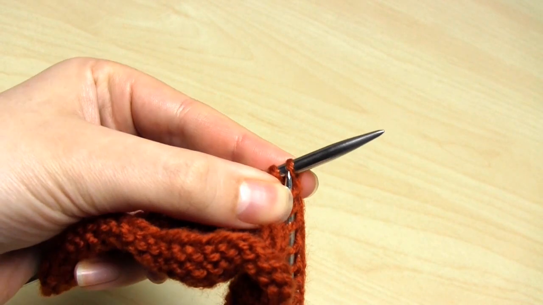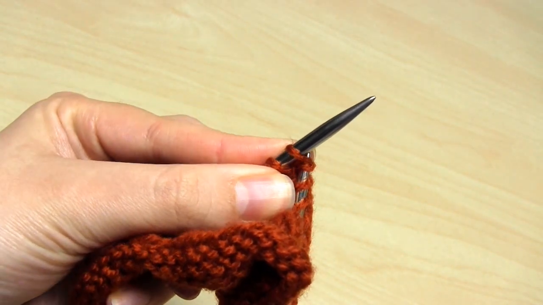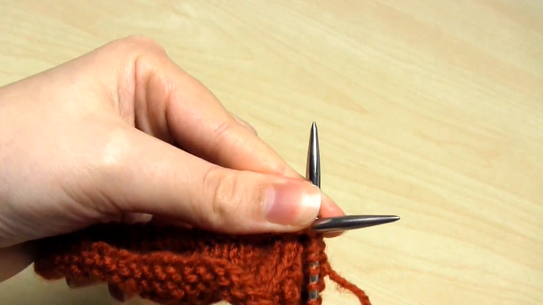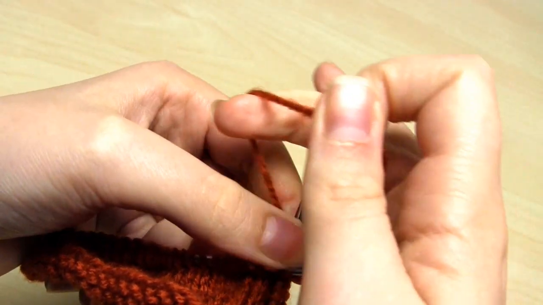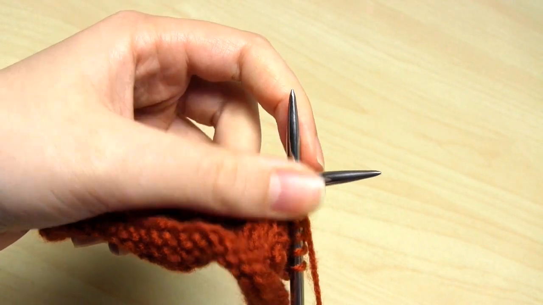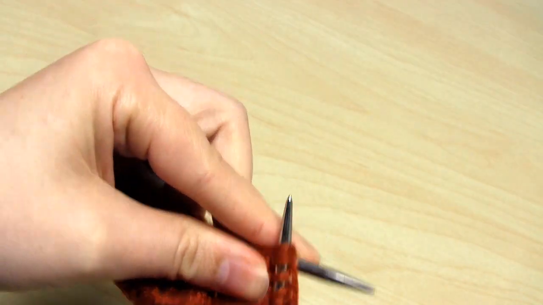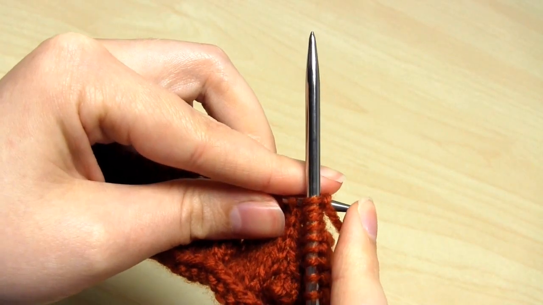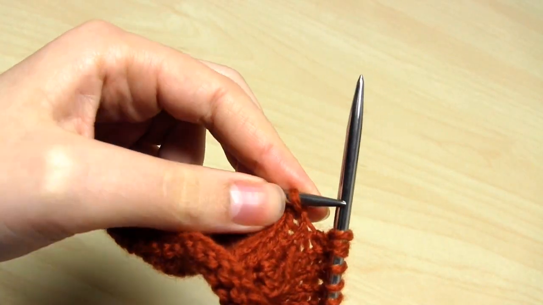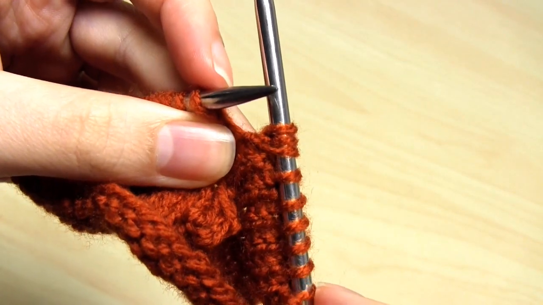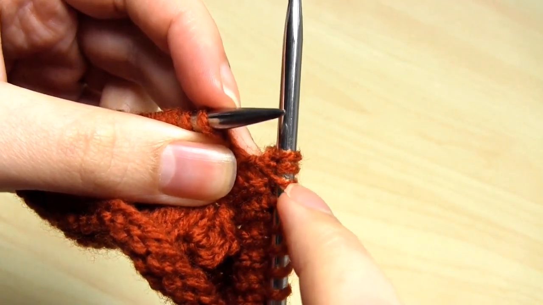So you take your right hand needle up through the front of that top stitch and go through the normal steps of a knit stitch. So we've now knit in the front, the back, and now we're knitting in the front again. And that's the last stage, so this time you push the stitch off the top of the needle. This is a double increase, so you've now made 3 stitches from 1 stitch.